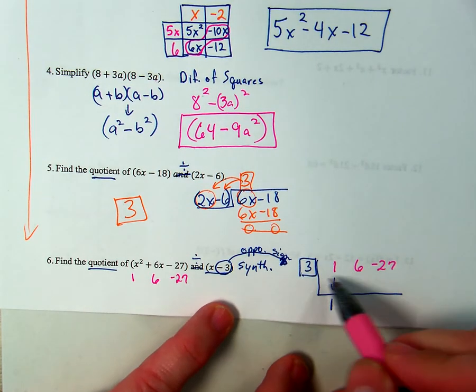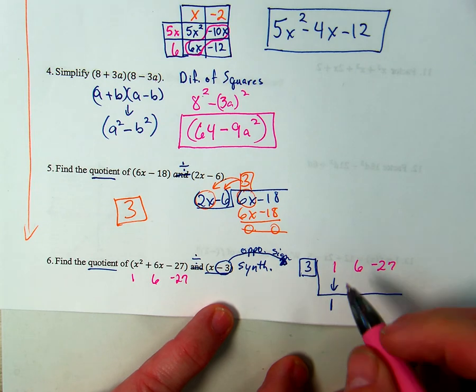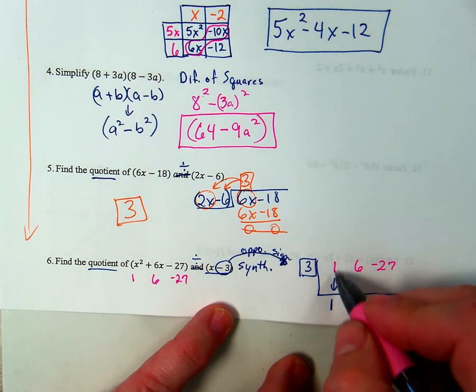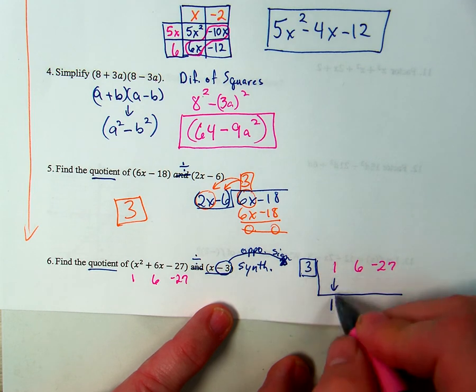We have a lot of students who want to go ahead and multiply 3 times 1 and put it as the first term. Don't do that. It's a common mistake. Just bring the 1 down. That is the first term here. So we're going to have 1 brought down.